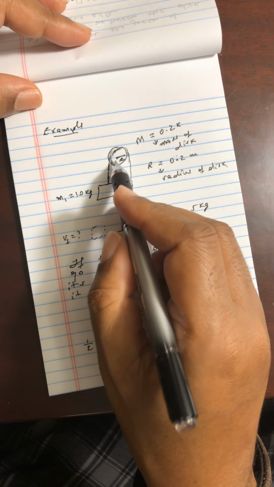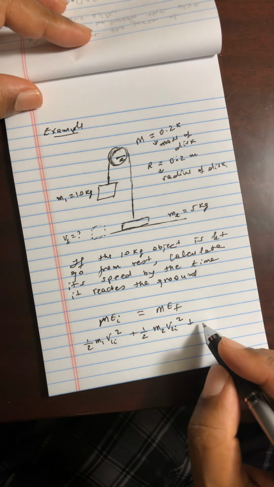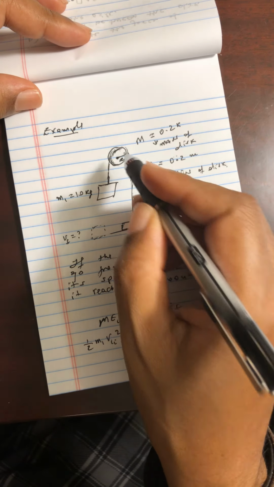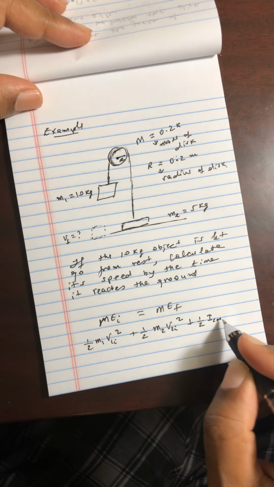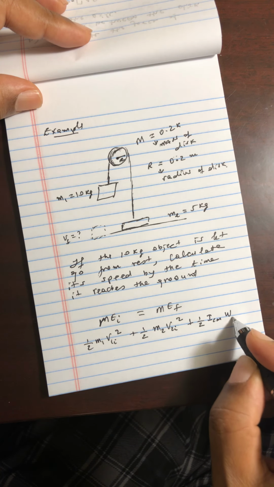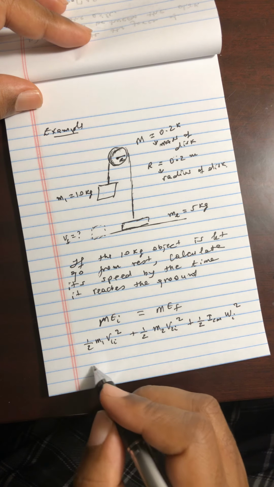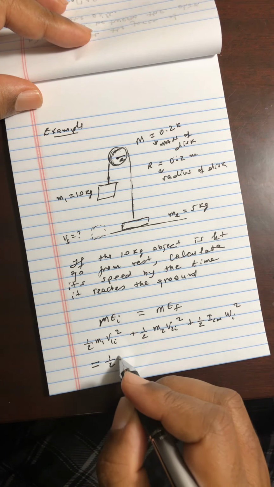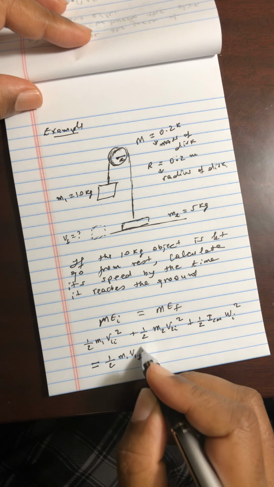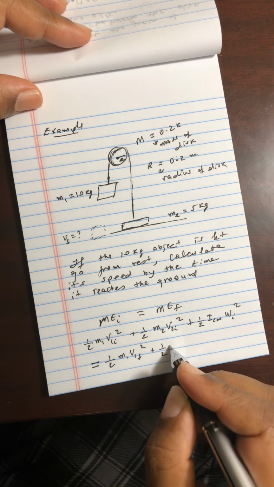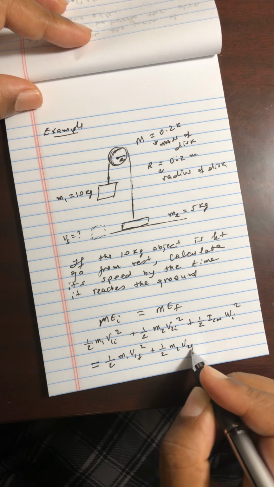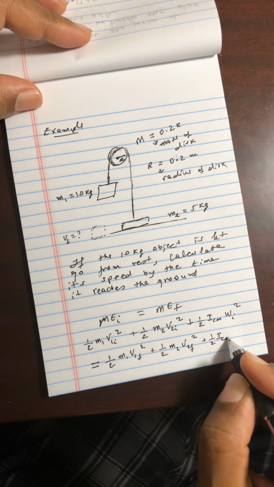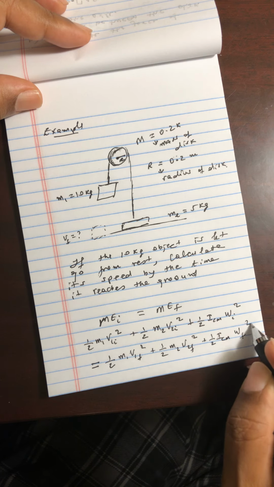But this one is rotational. The pulley is rotating, so it's going to be half its moment of inertia about an axis through the center of mass, times omega initial squared. So this equals the final energy, which is half m1 v1 final squared plus half m2 v2 final squared plus half I_CM omega final squared.